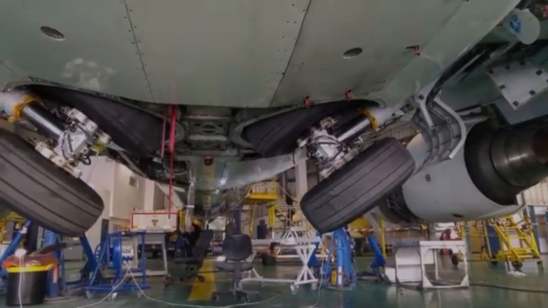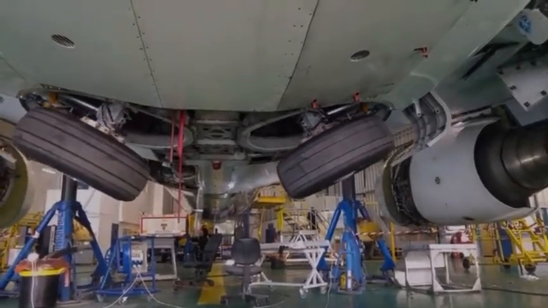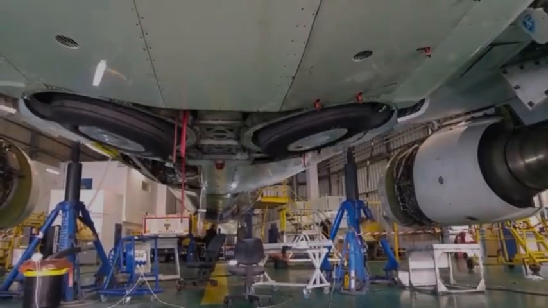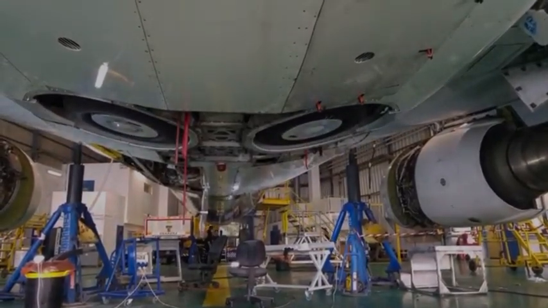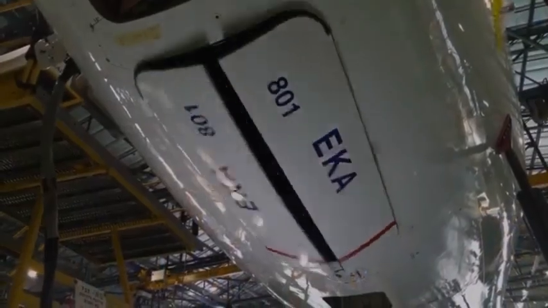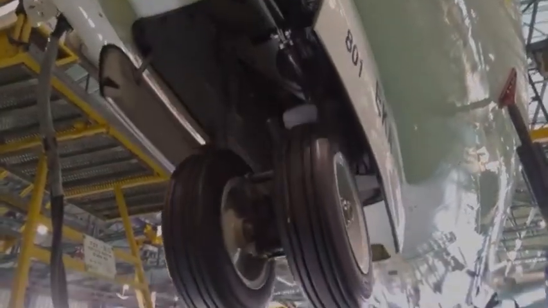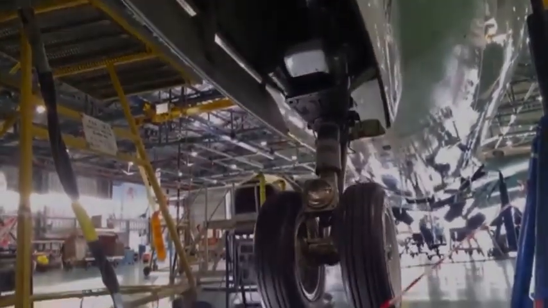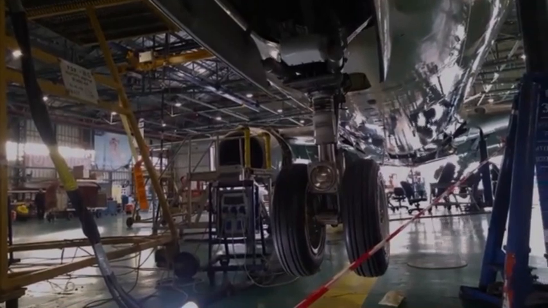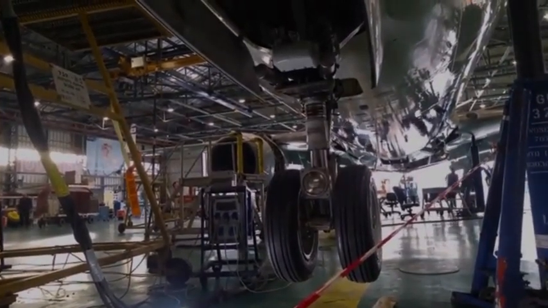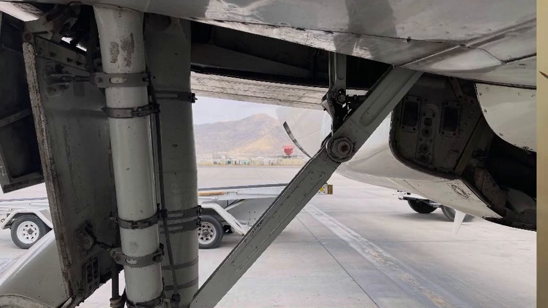For the nose landing gear, we have two wheel well doors which are mechanically attached to the structure of the nose landing gear. So once the nose landing gear is fully up and locked, the doors will mechanically close to make it streamlined for the airflow. And for the main landing gears, we have small wheel well doors which are also mechanically attached to the structure of the main landing gears, and when the gears are retracted, the doors will close.